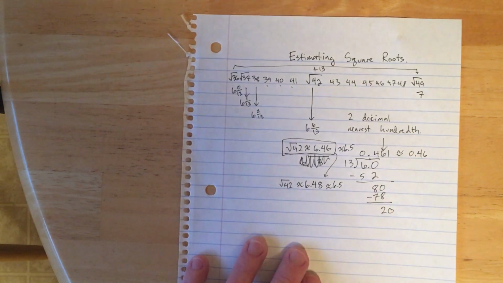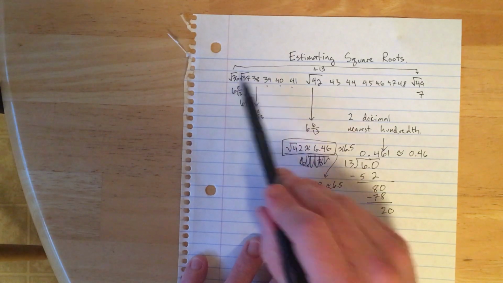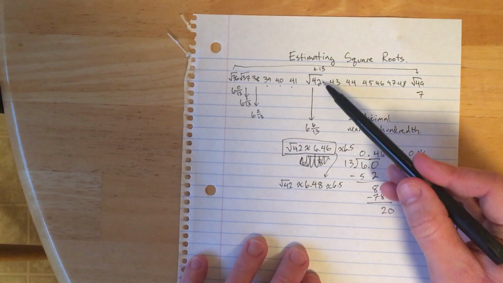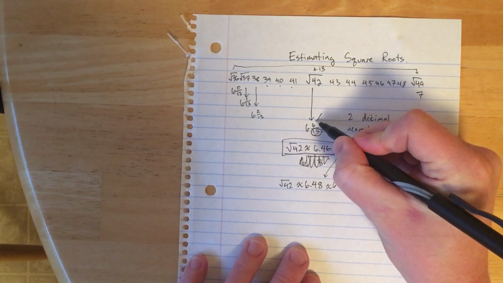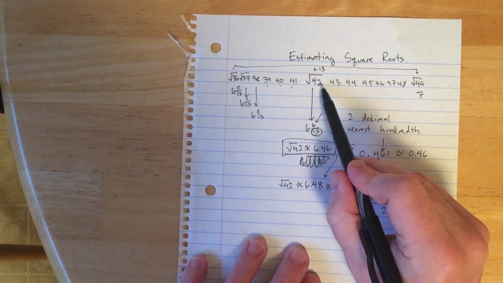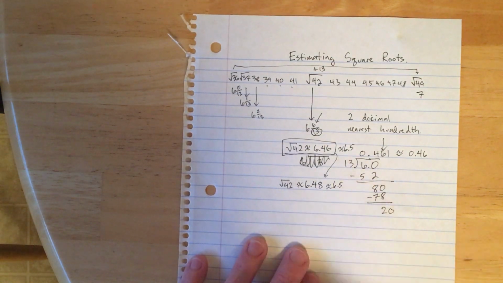So what I'd like you to do on today's assignment is to practice this method. First, figure out the distance from one perfect square to another. Then convert that to a fraction using that distance as the denominator and the number of steps to your target as the numerator. Do long division, and then use a calculator to check it and see how far off you are with each one.